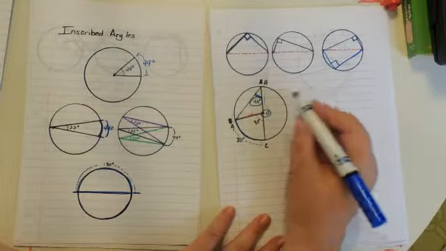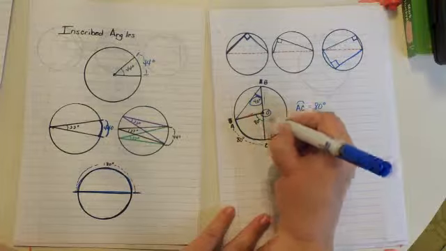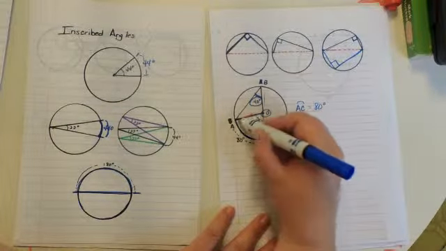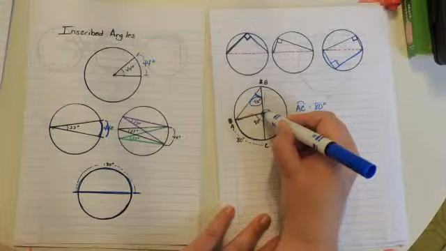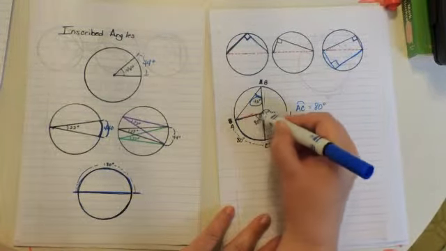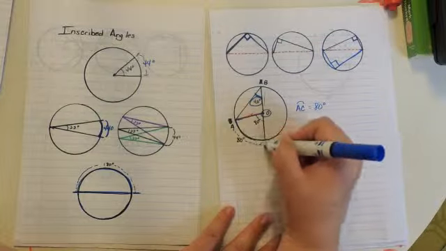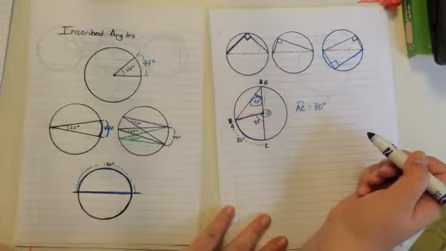And this angle that's been formed is going to be 80 degrees because now we have a sector of the circle formed by 2 radii, and so it's going to equal the measurement of the arc.